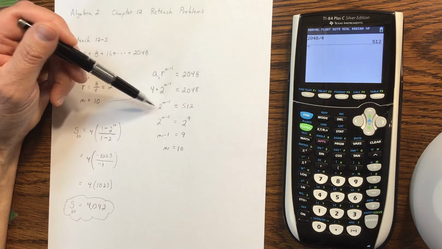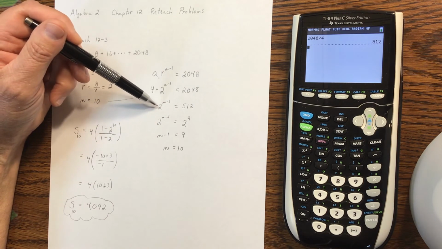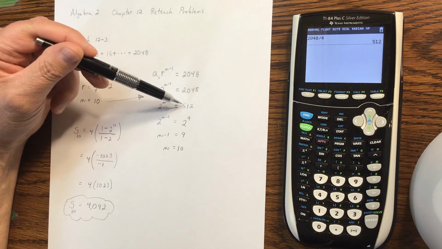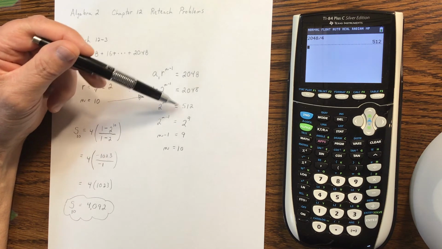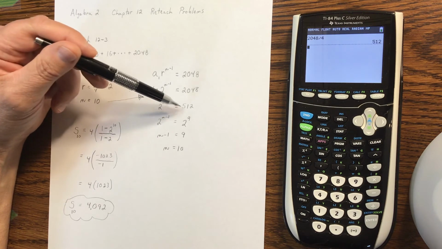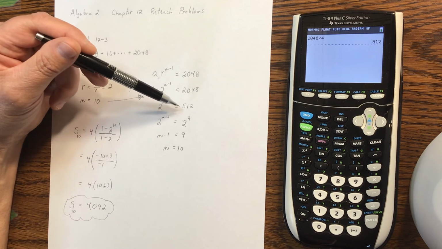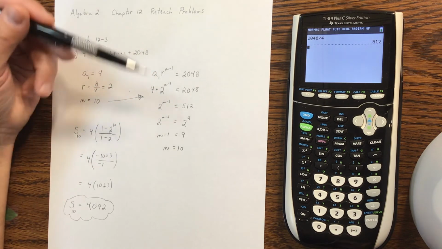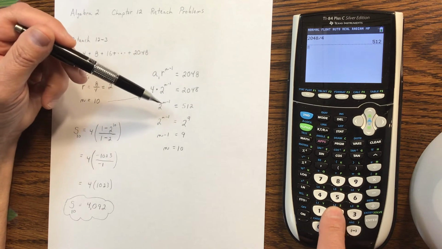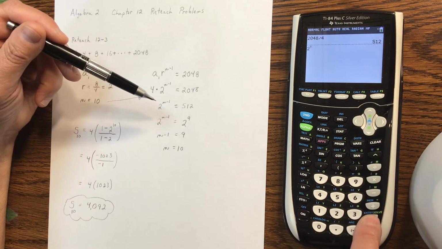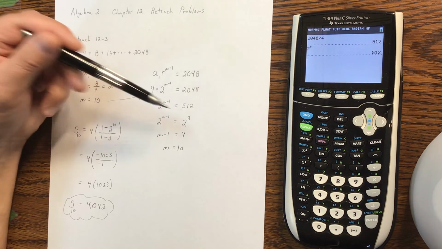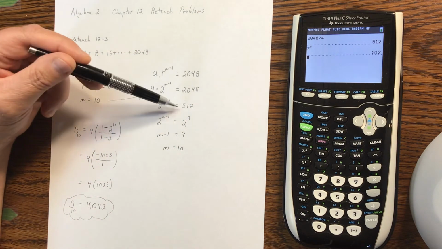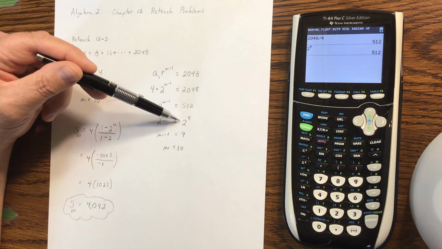Now the next part is we see that the left-hand side has a base of 2, so we need to figure out if 512 also has a base of 2 using our power rules. Well, this is a perfect number, so all I did was start plugging numbers in. But I do know that 2 to the 9th is 512. I did that on my calculator. So I know now the right-hand side is 2 to the 9th.